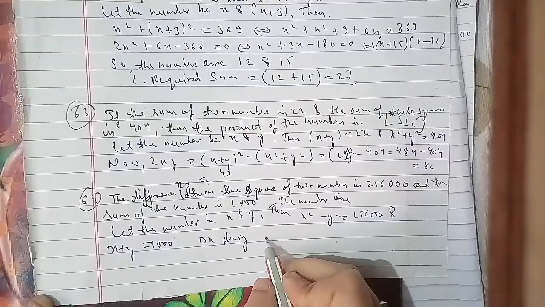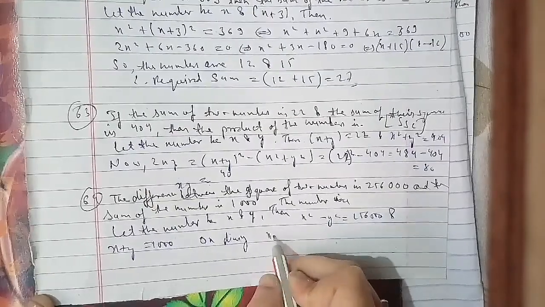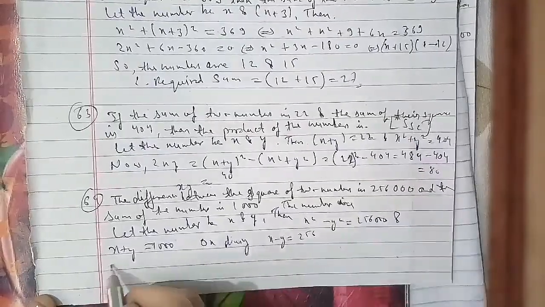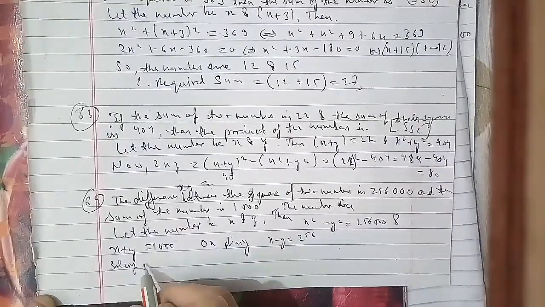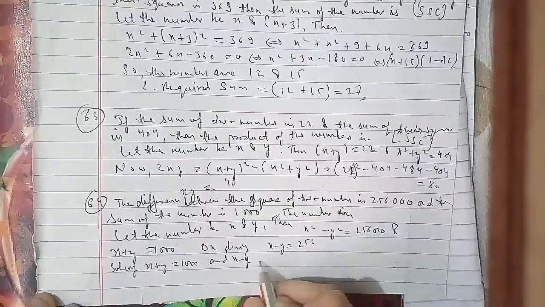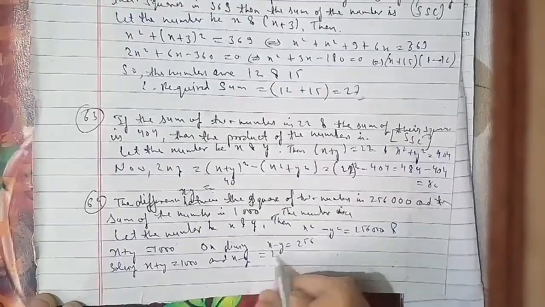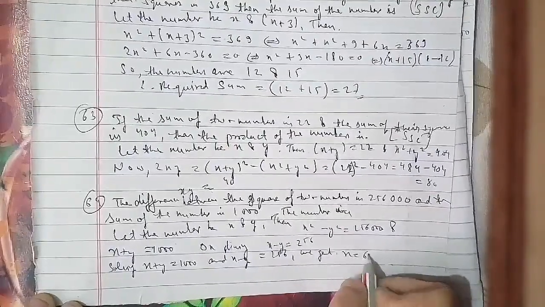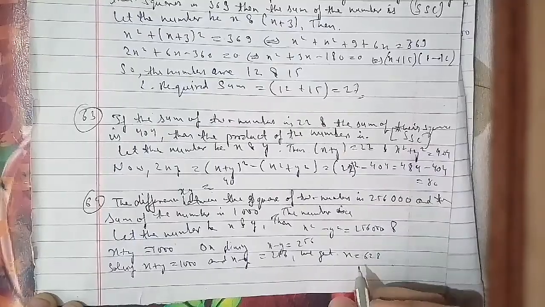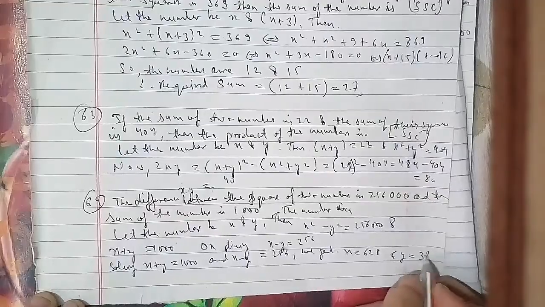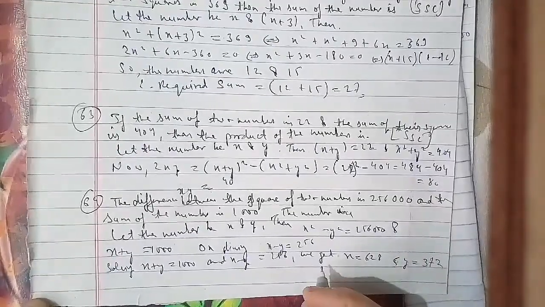On dividing, we get x minus y equals 256. Solving x plus y equals 1,000 and x minus y equals 256, we get x equals 628 and y equals 372. That is the answer.